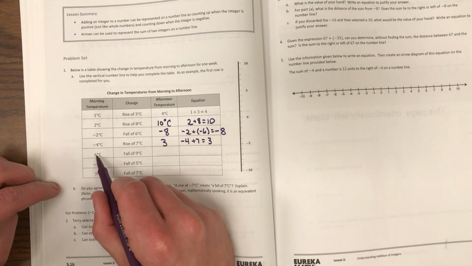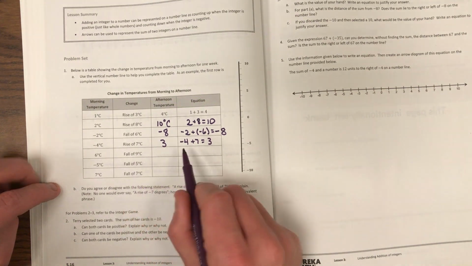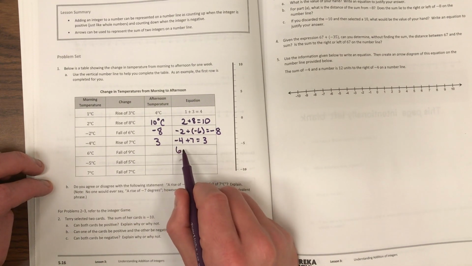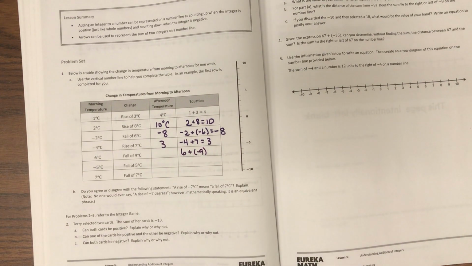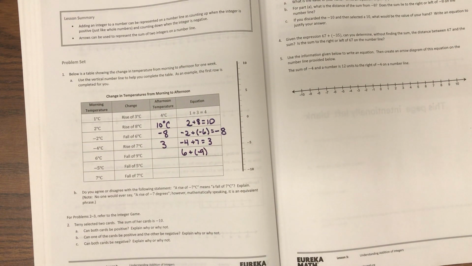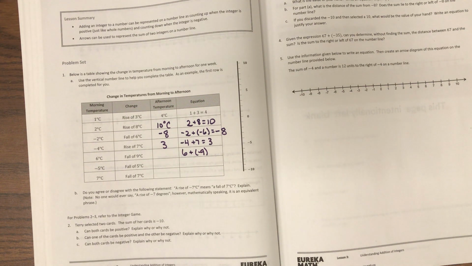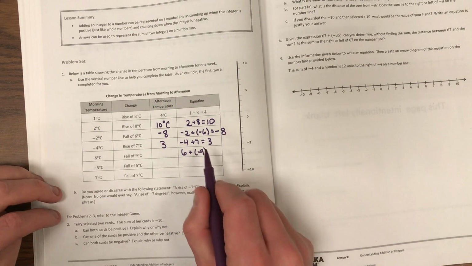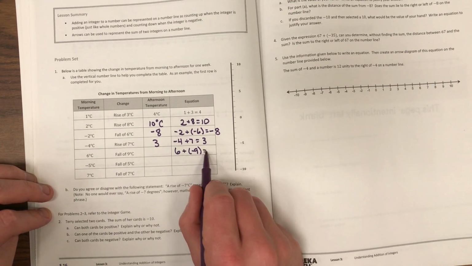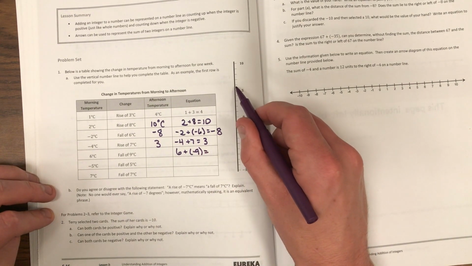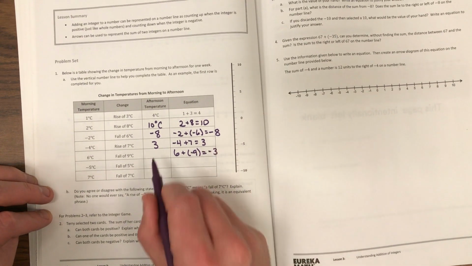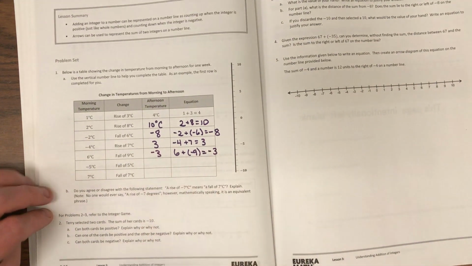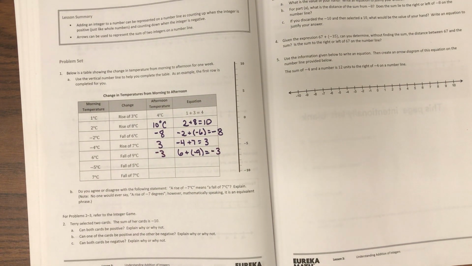Okay, so we have a morning temperature of 6 and a fall of 9 degrees. So that's 6 plus negative 9 degrees. Notice I'm doing everything as plus negative. I'm not representing the falls with just minus 9 because these whole lessons are about the addition of integers. We'll get into subtraction soon. So if I started at positive 6 here and I fell 9, I'm pretty sure I would get to negative 3. So the answer on this one's negative 3. I'm going to let you finish out the rest of that table.